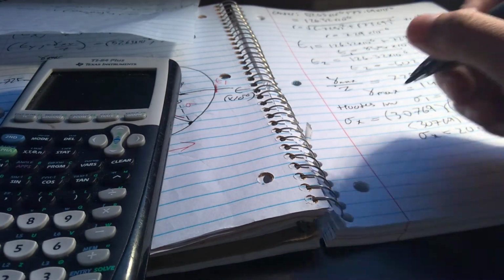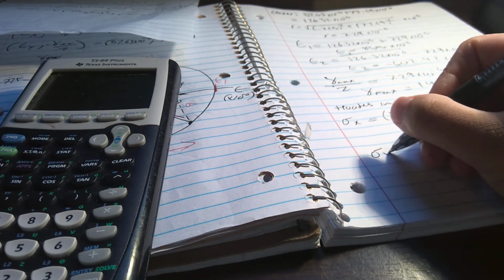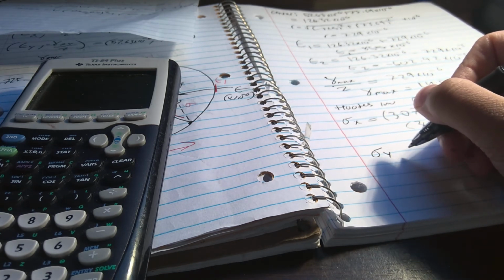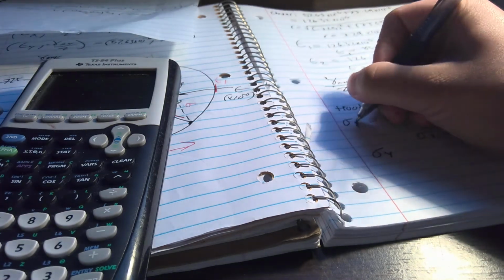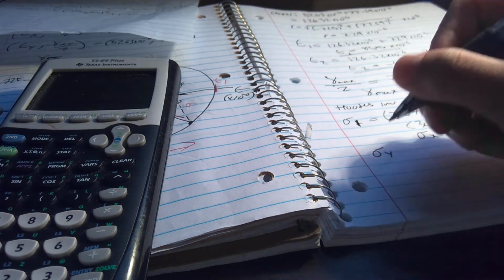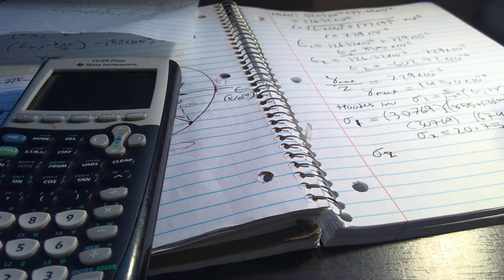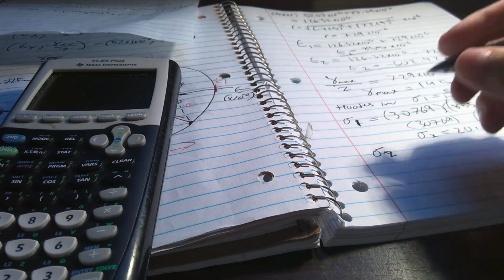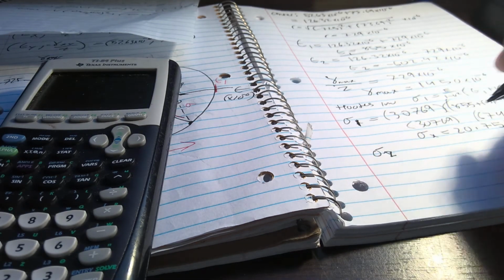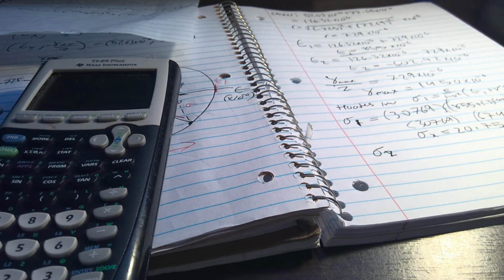Now to find sigma y, it should be normal stress 1, I mean normal stress 2. We just flip the epsilons: for normal stress 2, we make this epsilon 2 and this epsilon 1.